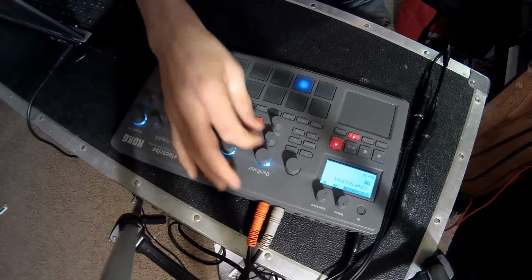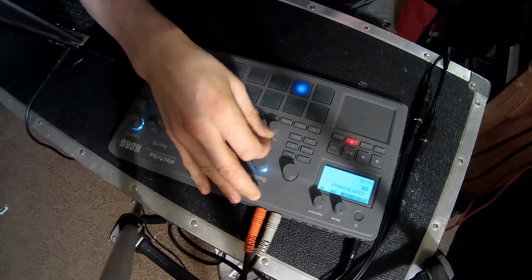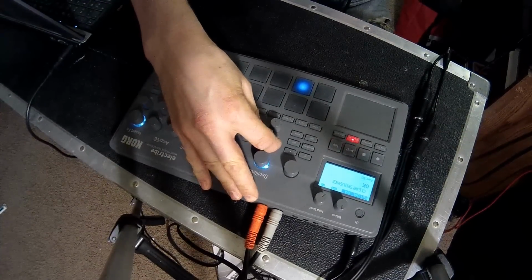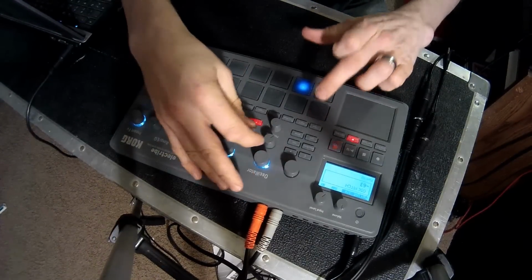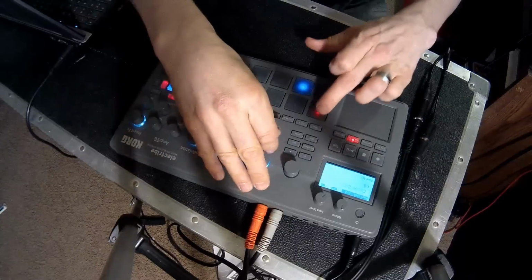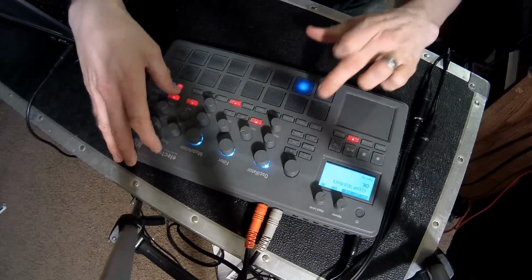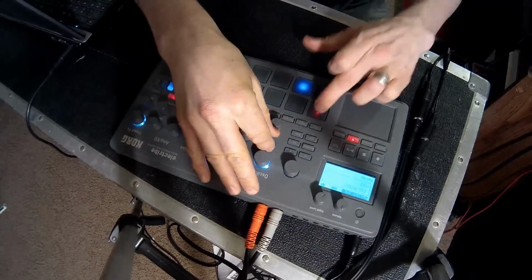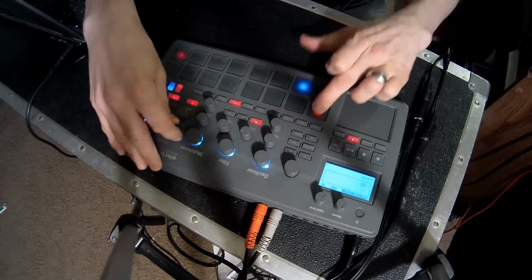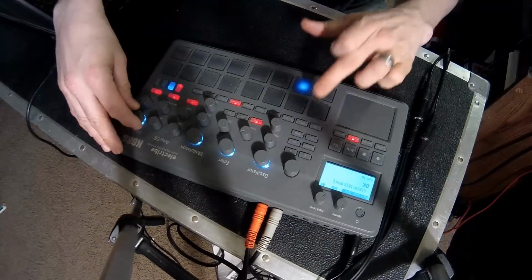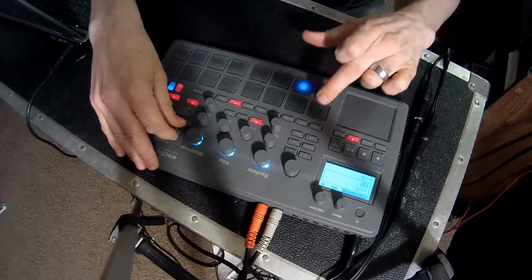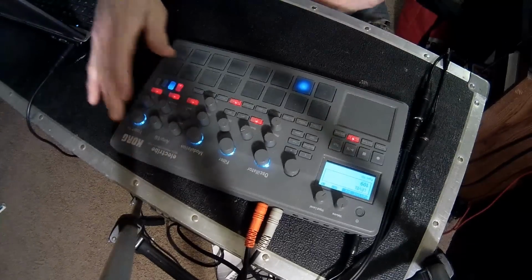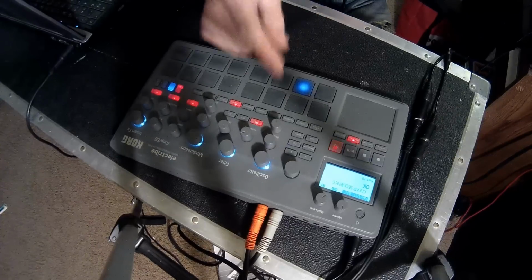Okay, and then use the pitch and find the sweet spot once again. Okay, add a little overdrive. That sounds good. Let me add this in.